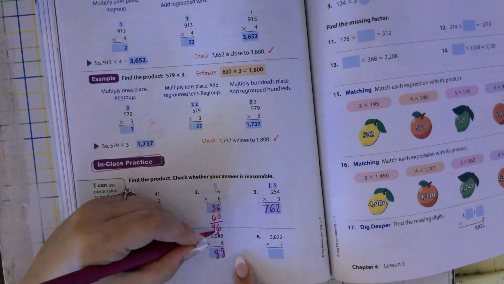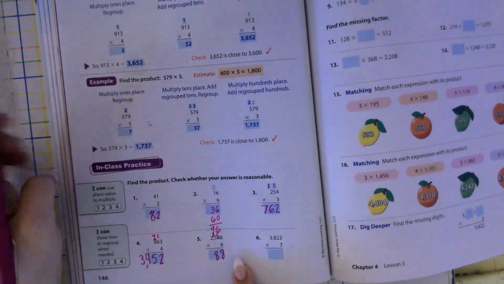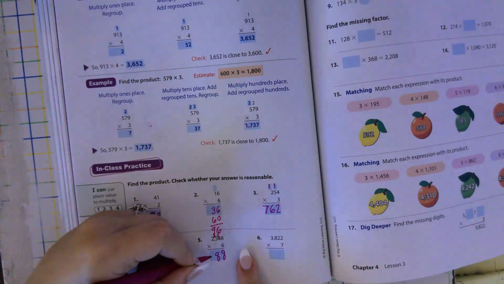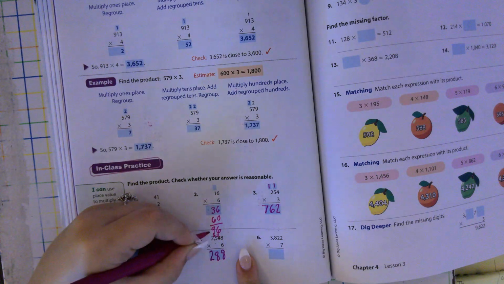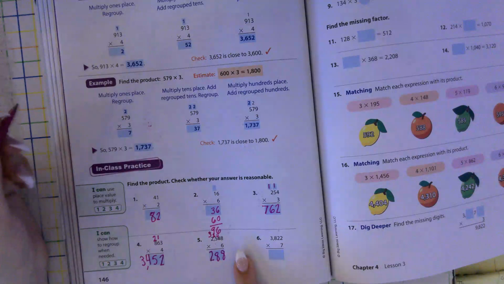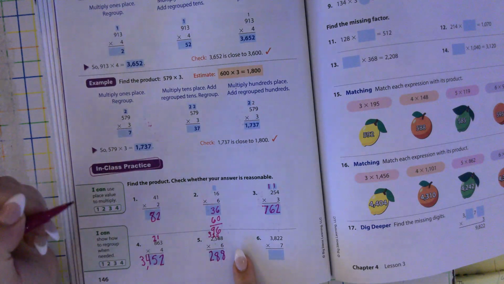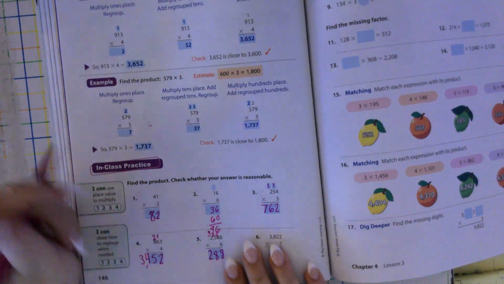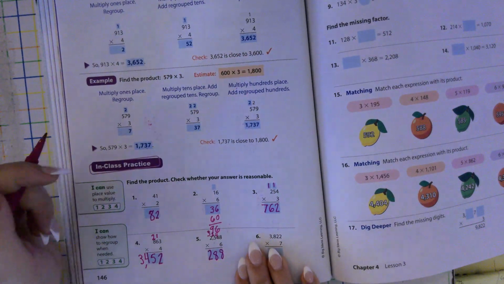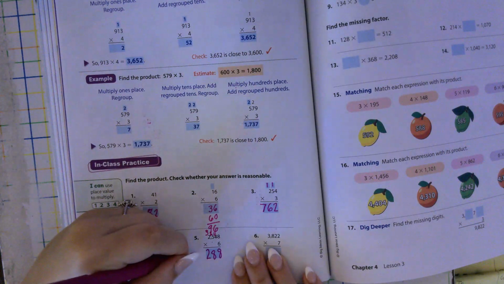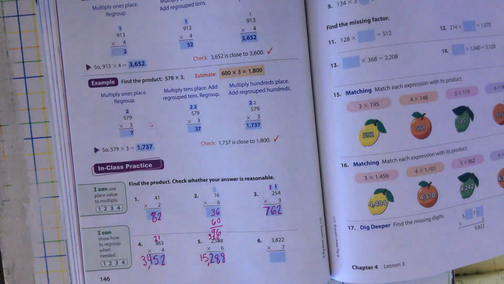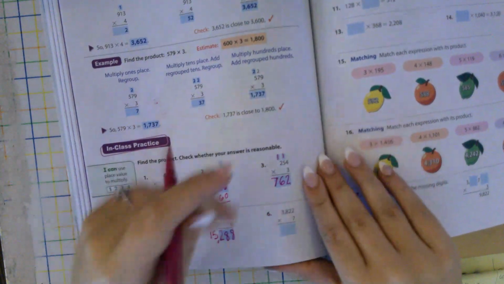Carry the 2. 5 times 6 is 30, plus 2 is 32. And I carry the 3 over. Nick, 2 times 6 is 12. Plus 3 is 15,288. I'll do one more in the first style like this.